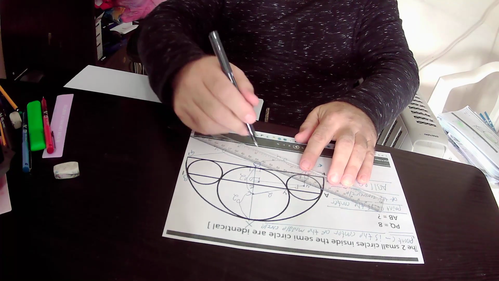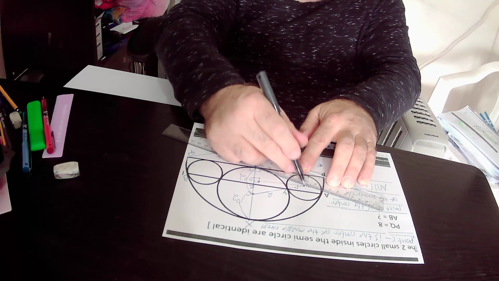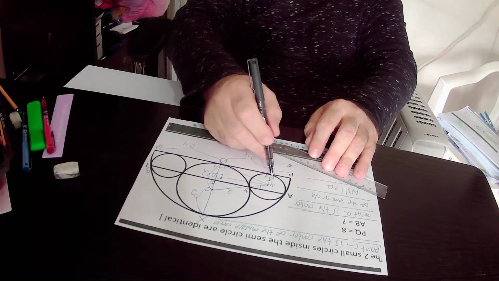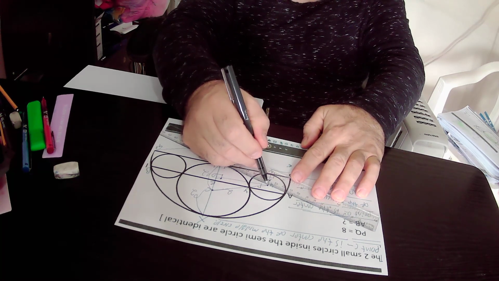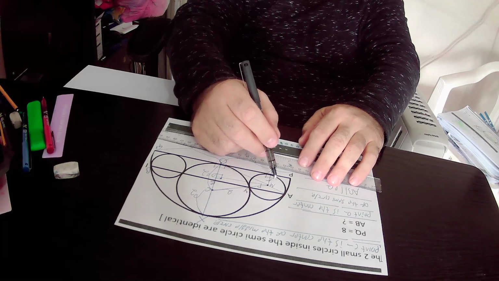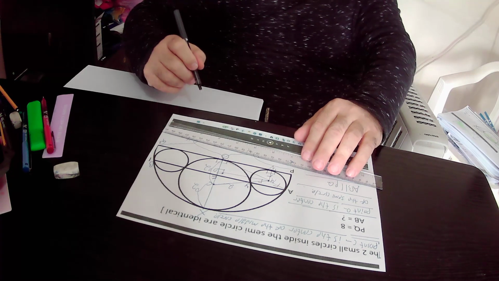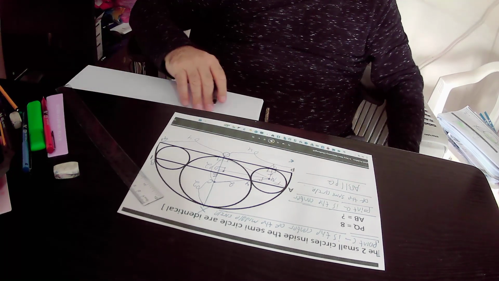We will connect points M and O by a straight line. And we will also connect together points A and M by a straight line. What is AM? AM is actually the radius of this small circle, that is to say it equals R. So AM equals R.